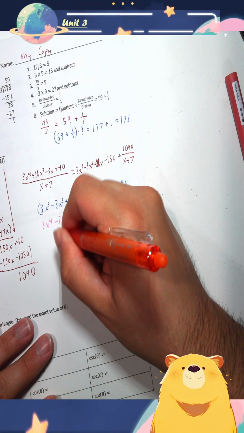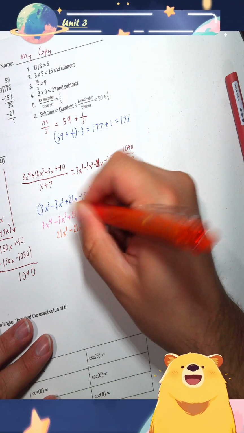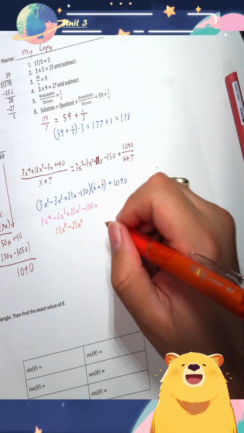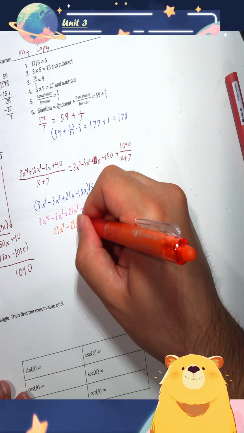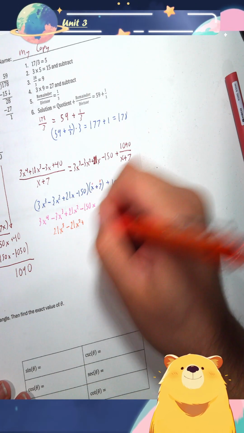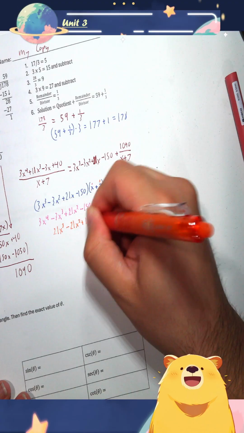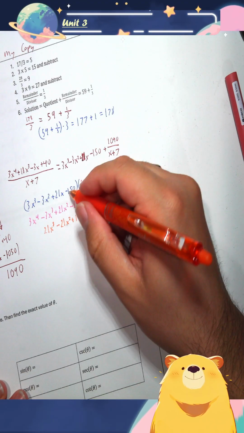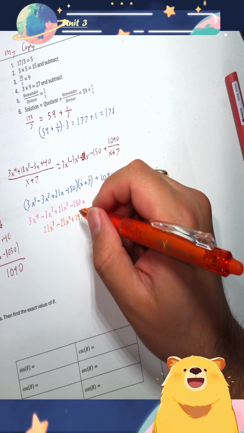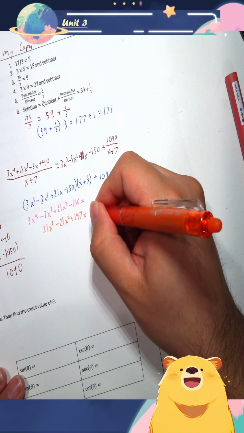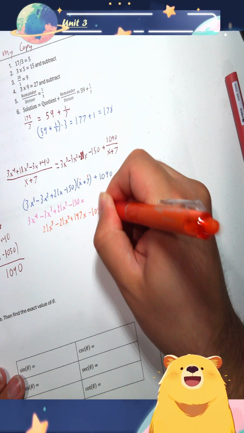I have 21x cubed minus 21x squared. 21 times 21, we already did that. I think it's 147. Let me double check. Plus, yes, plus 147x. And then negative 150 times 7 will be negative 1,050.